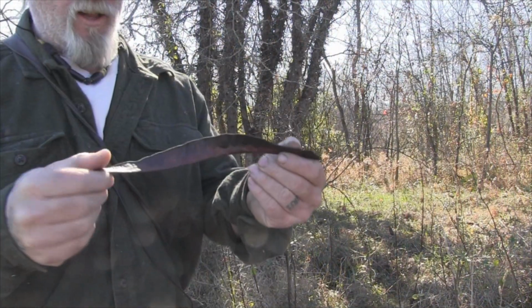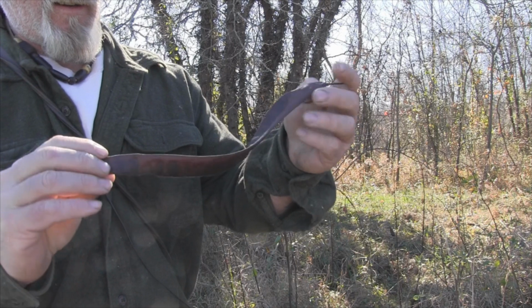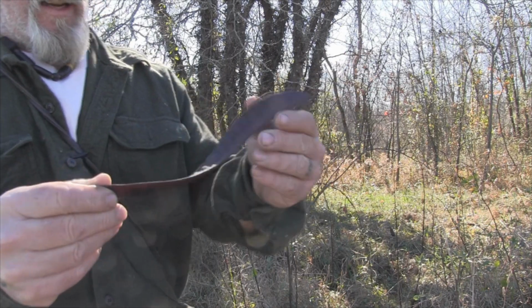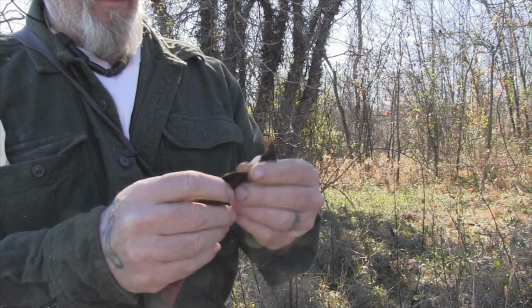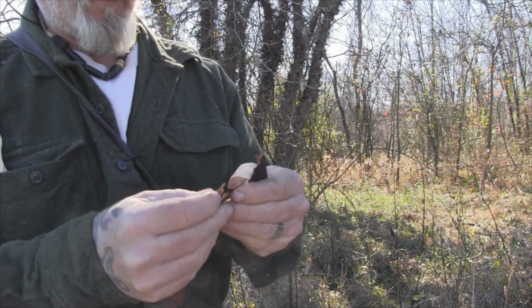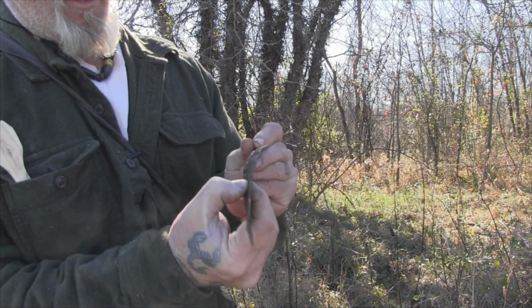Oh, here's just a little bit of a close-up of one of the seed pods from this locust tree, so you can see what it looks like. It looks very much like a green bean pod that's brown, and the seeds are inside. Okay, you can see those indentions right there where the seeds are inside that pod.